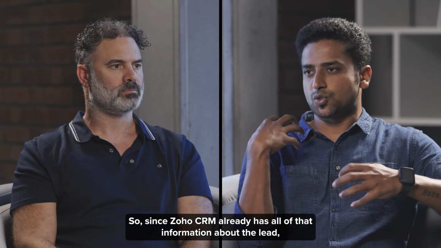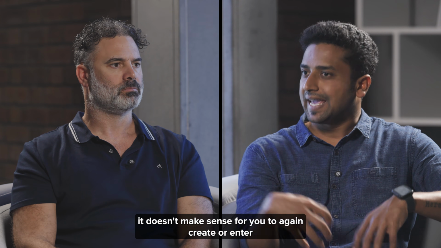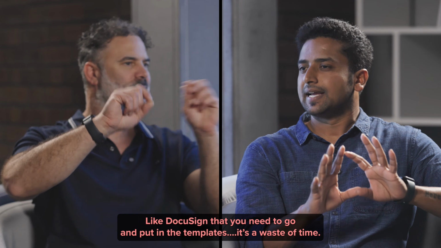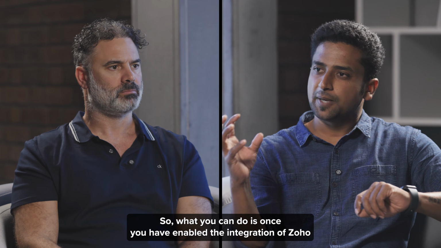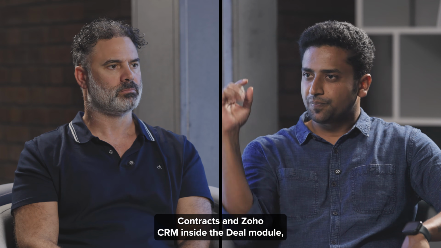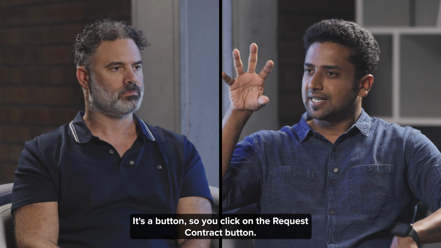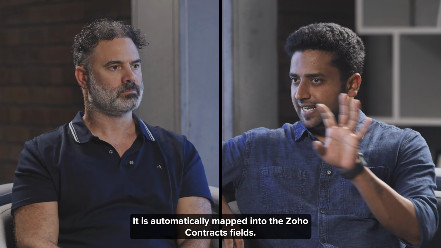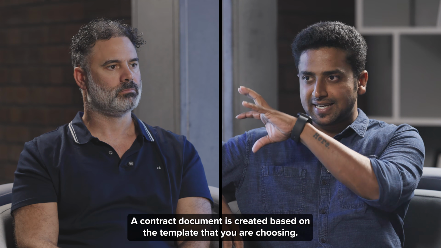Since Zoho CRM already has all of that information about the lead, it doesn't make sense for you to again create or enter all of that information into Zoho. Yeah, like DocuSign, where you need to go and put in the templates. It's a waste of time. Right? So once you have enabled the integration of Zoho Contracts and Zoho CRM, inside the deal module, you will have this option called request contract. It's a button. You click on the request contract button. All the details that are relevant for that contract from Zoho CRM are fetched. They are automatically mapped into the Zoho Contracts fields. A contract document is created based on the template that you're choosing.